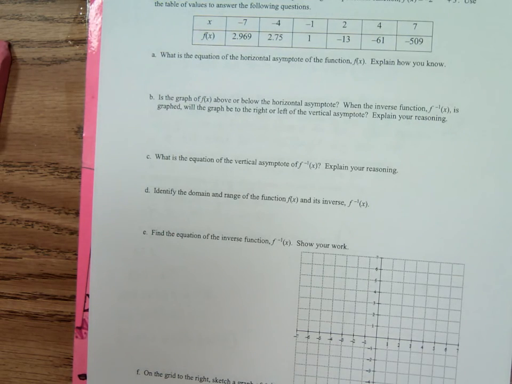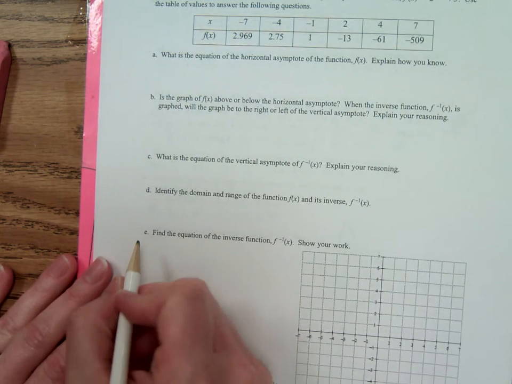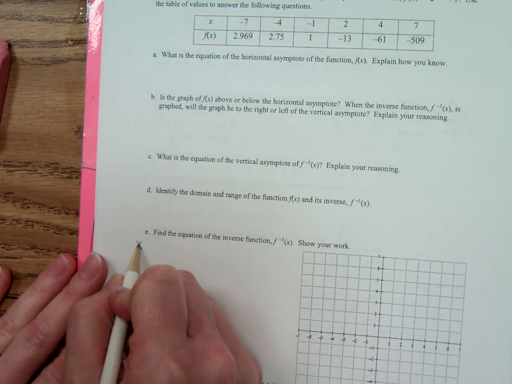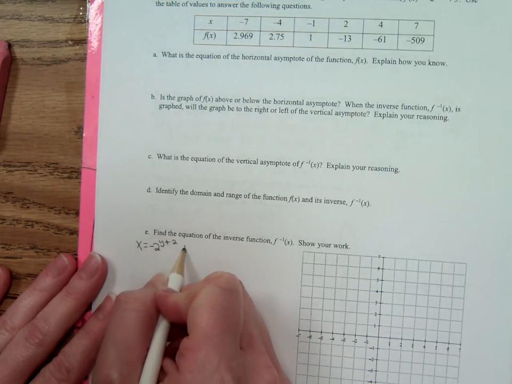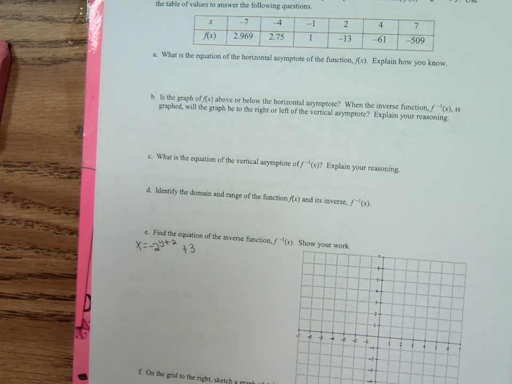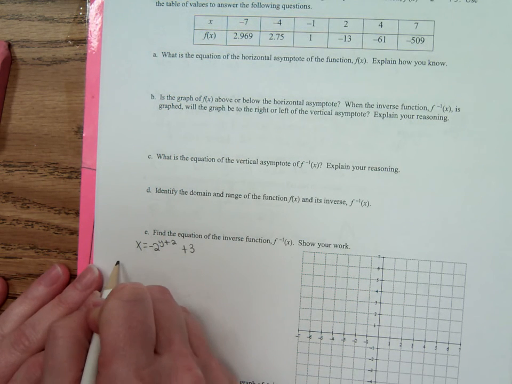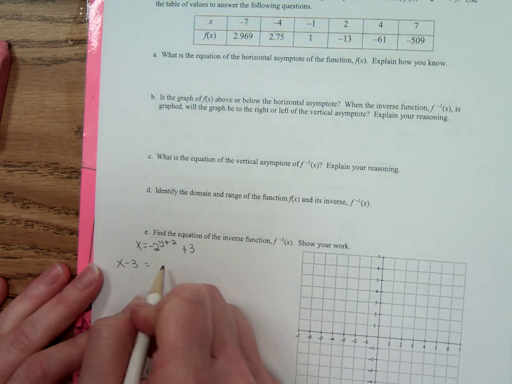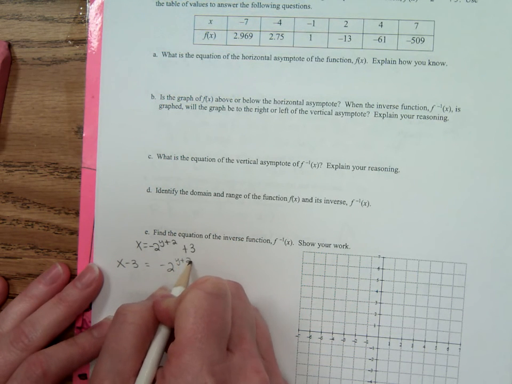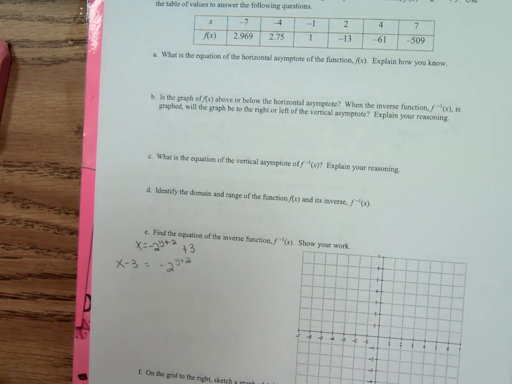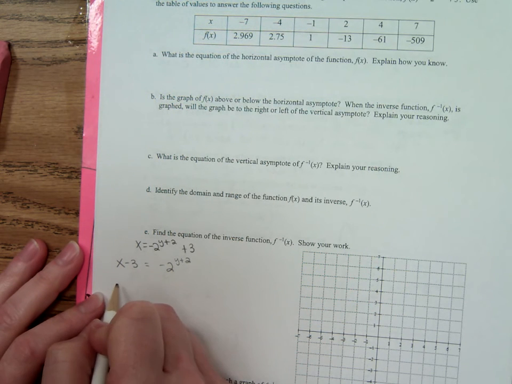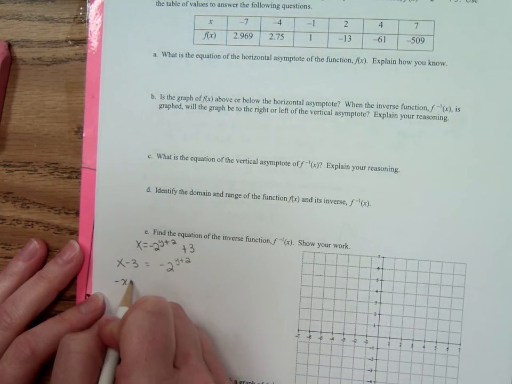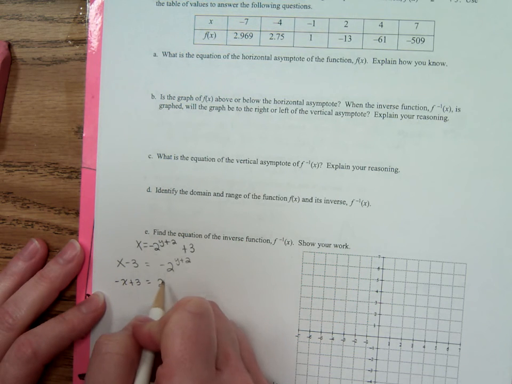All right, so remember x and y change places. So it becomes x equals negative 2 to the y plus 2, plus 3. So I'm going to subtract 3 first. Right? And I think I'm going to go ahead and get rid of that negative. So I'm going to have negative x plus 3 equals 2 to the y plus 2.